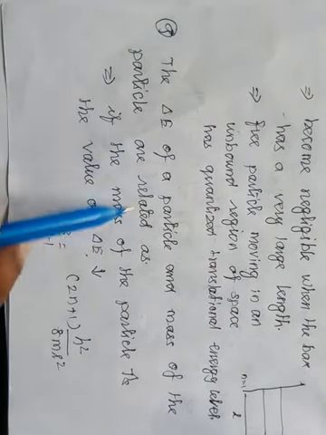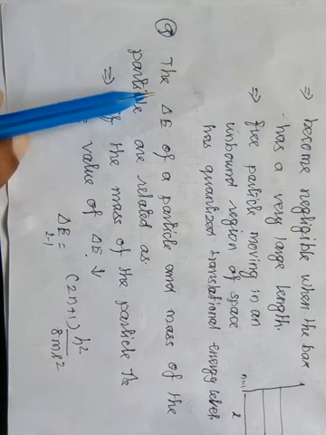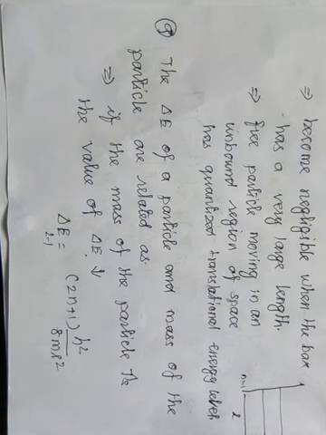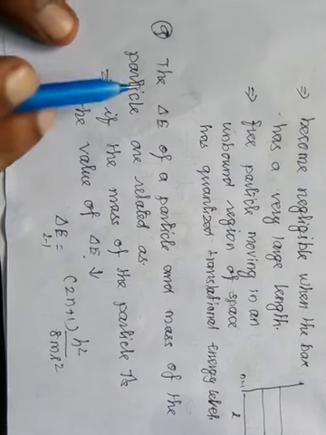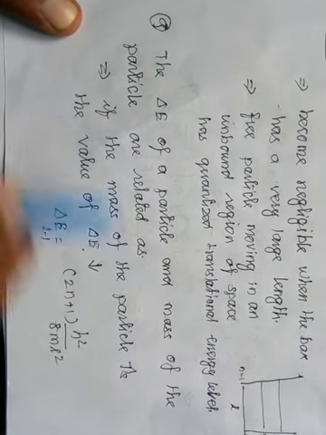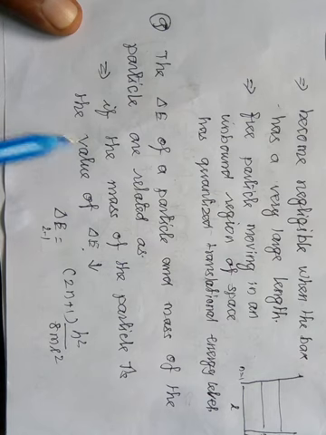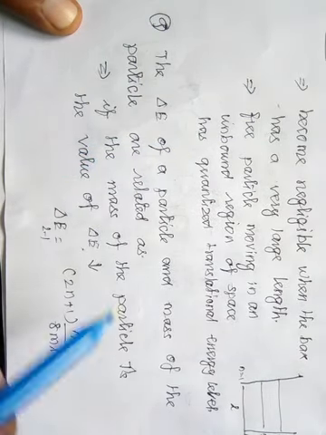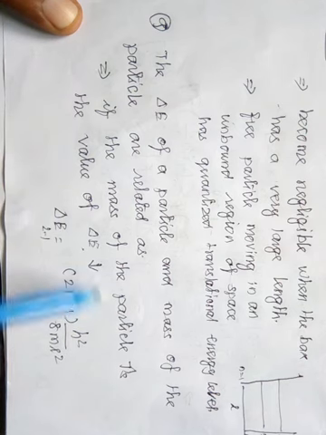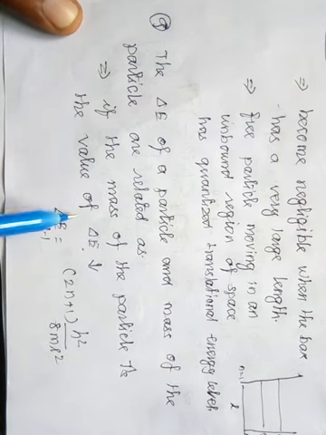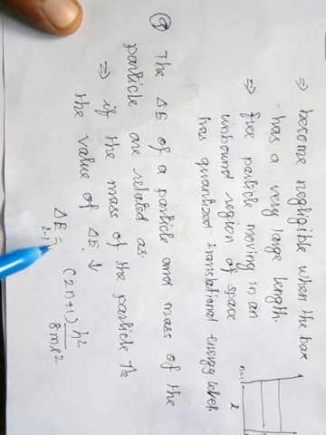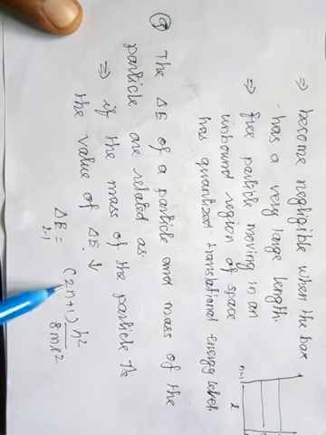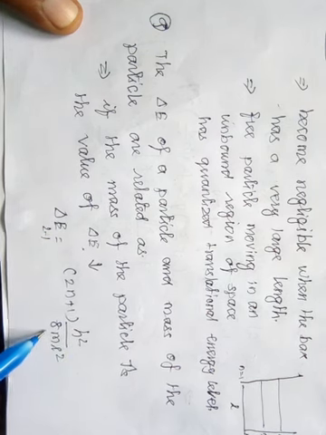The next question is about the delta E of a particle. This is a simple but conceptual one, because we can expect, on the basis of this concept, that delta E of a particle and the mass of the particle are related. If the mass of the particle increases, the value of delta E decreases, because we know that the change in energy will become 2n plus 1 h square by 8 m L square.